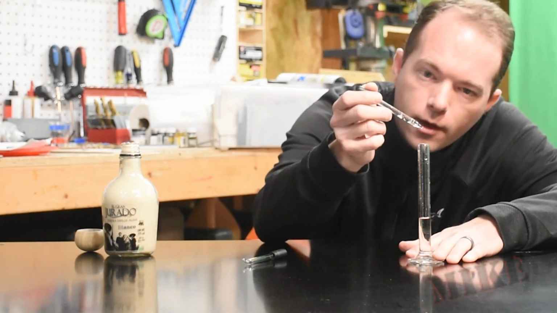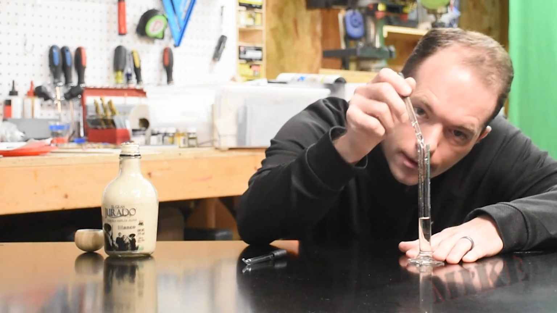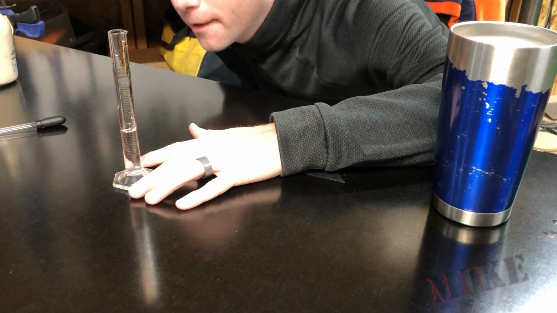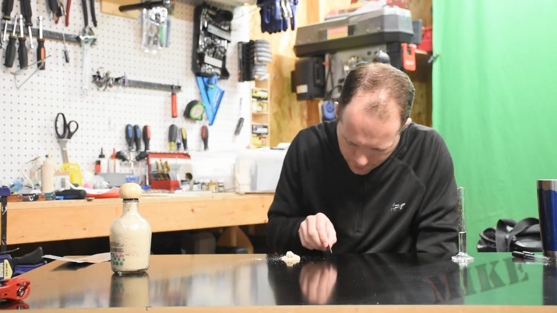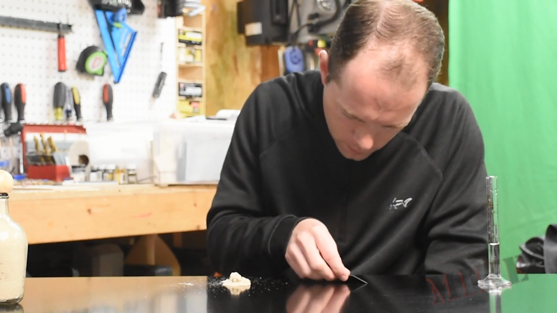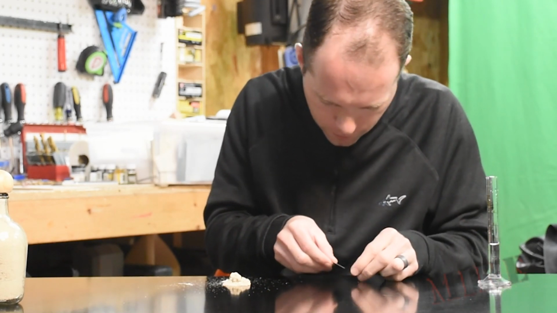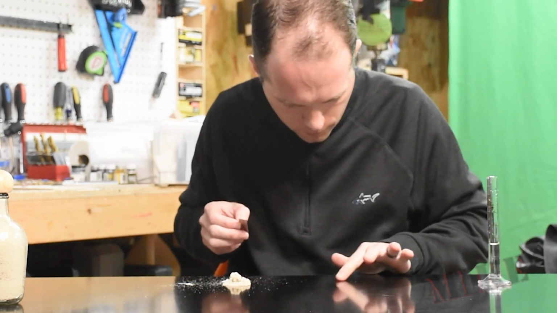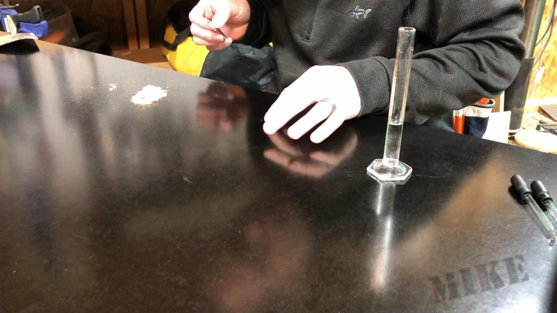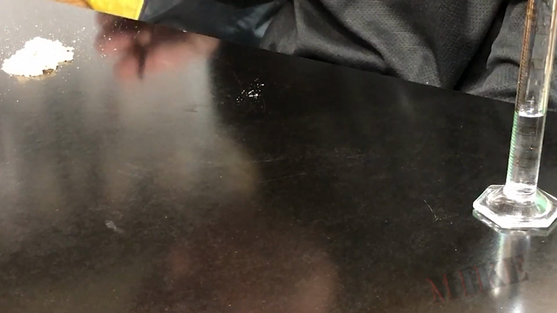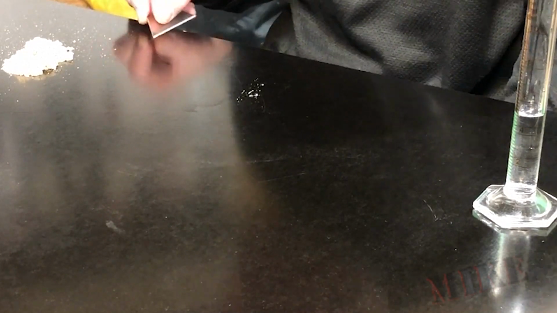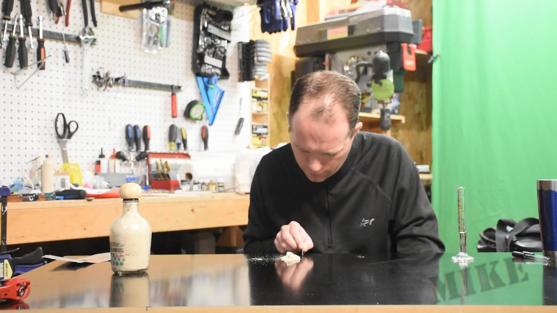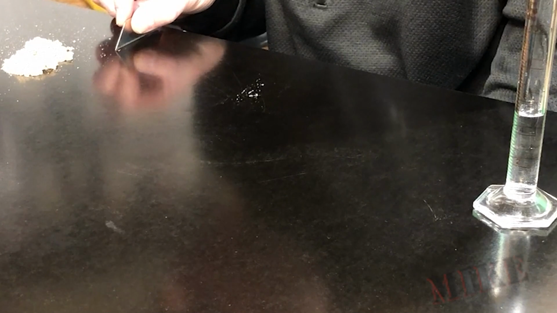That's to the top of the meniscus. I need one more little teeny tiny drop. Boom. 5. Here we go. 1. 2. Nope. Oh, this is going to be bad. 2. 3. 84, 85, 86, 87, 88, 89, 90, 91, 92, 93, 94, 95, 96, 97, 98, 99, 100.